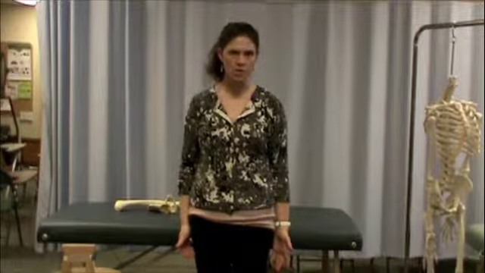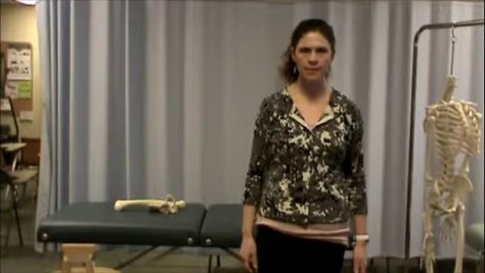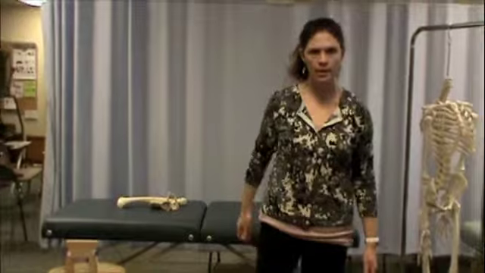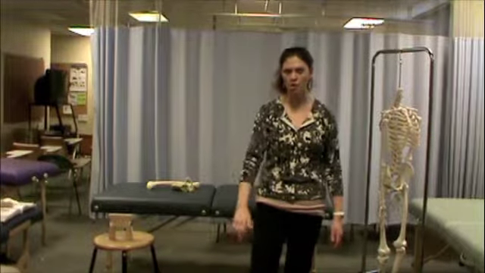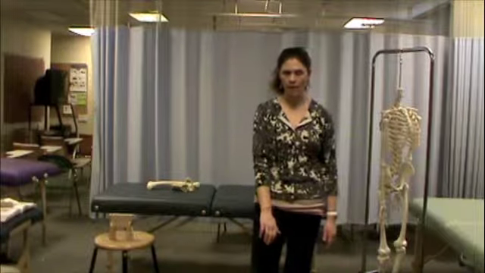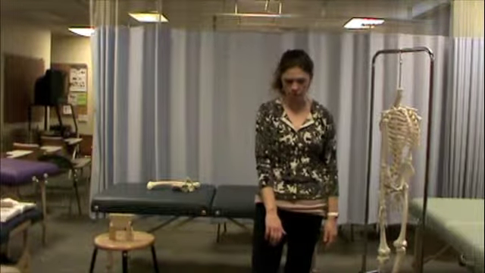In this video, I'm going to talk about movements of the hip. Open chain movements of the hip are very straightforward. They're just like the shoulder. You have flexion and extension in the sagittal plane, abduction and adduction in the frontal plane, and internal and external rotation in the horizontal or transverse plane.